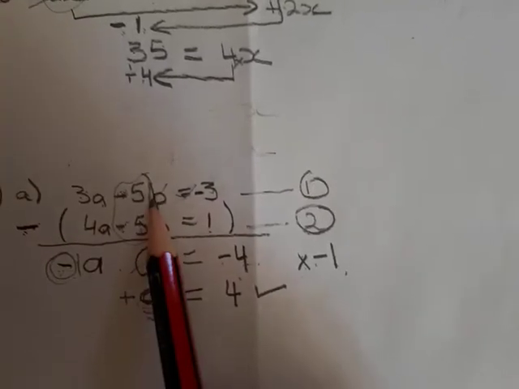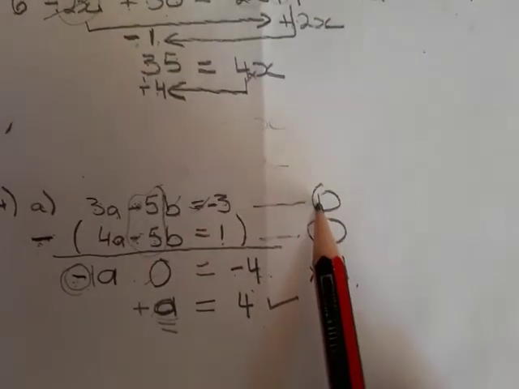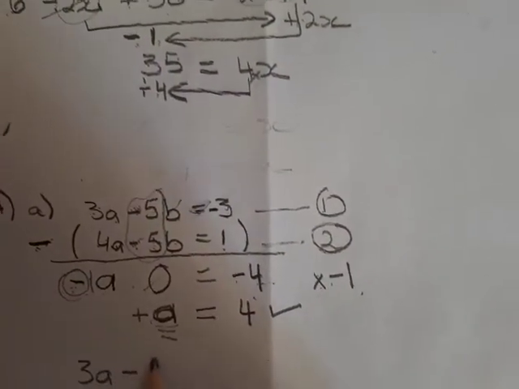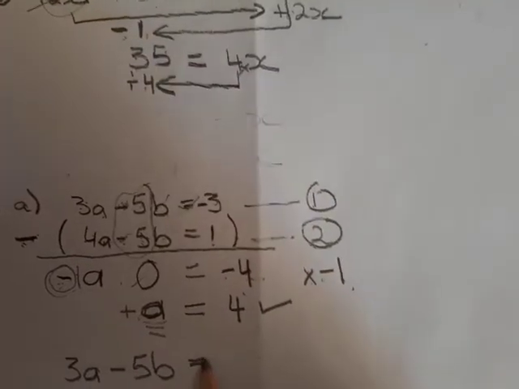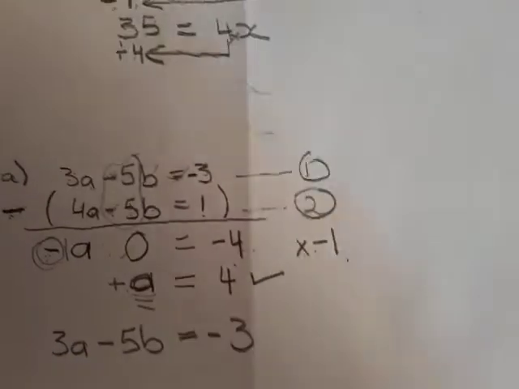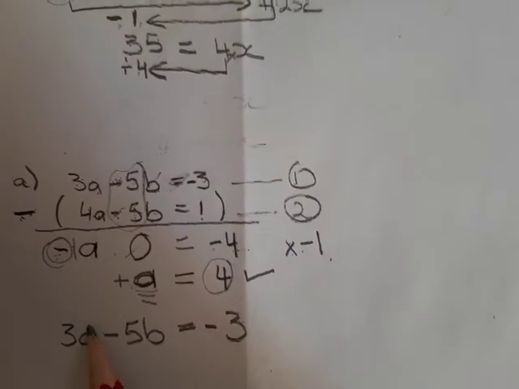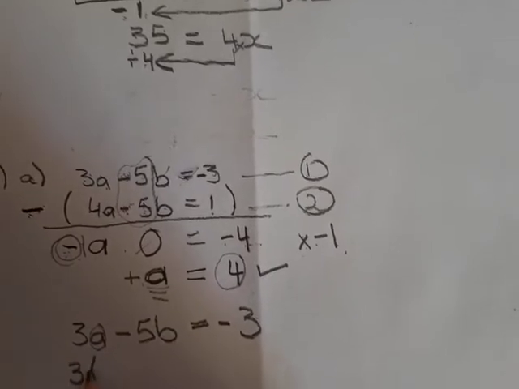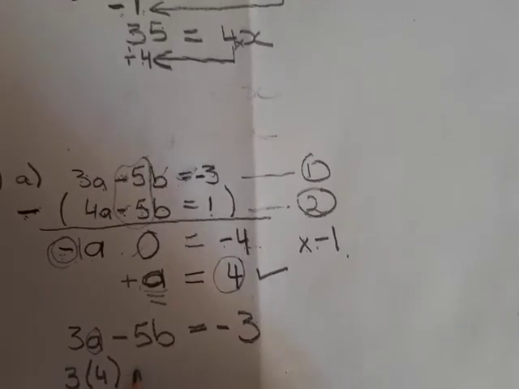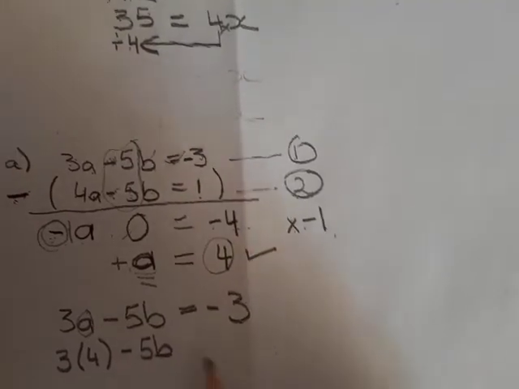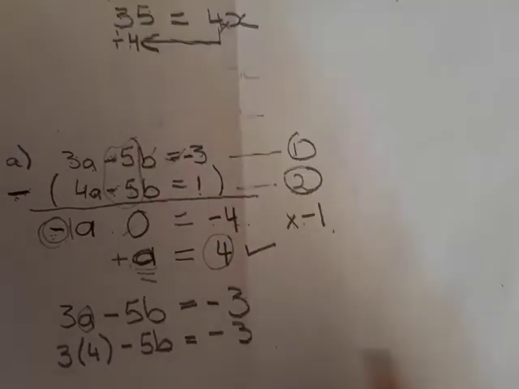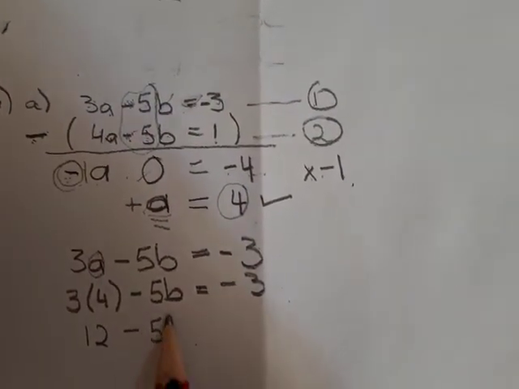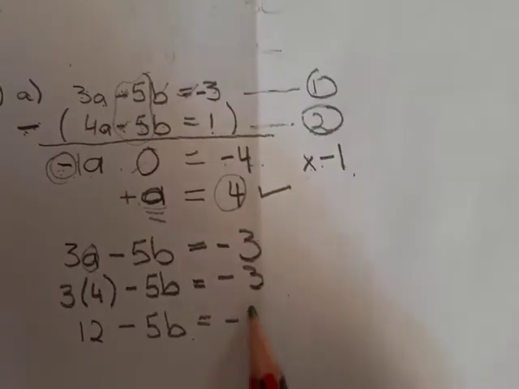Now to find the value for B is really easy. You take one of the two equations, it doesn't matter which one. So let's take 3A minus 5B equals -3. And now you substitute the 4 that you have calculated into your equation. So in place of A, you will write 4. 3 times 4 is 12, minus 5B equals -3.